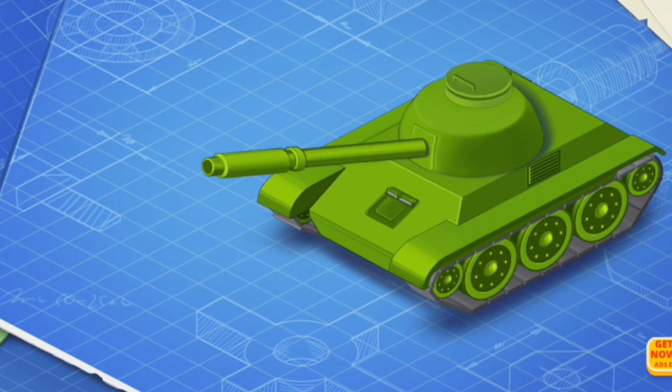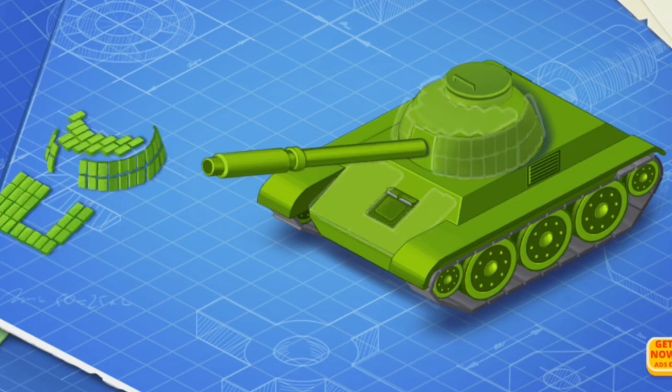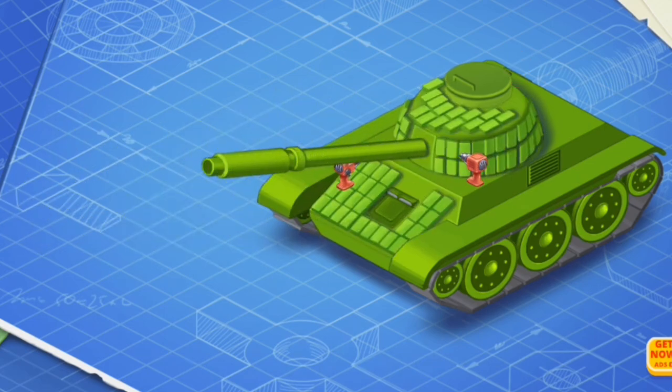Hooray, you've got a new block. Let's install it right now. Tap the block to install the reactive armor of a tank. It provides additional protection of the tank in case it gets hit by an enemy projectile.